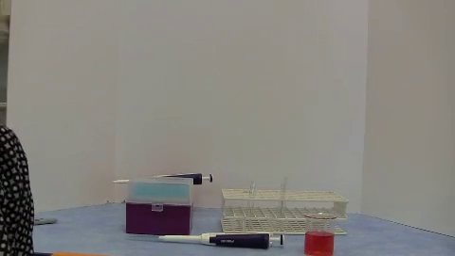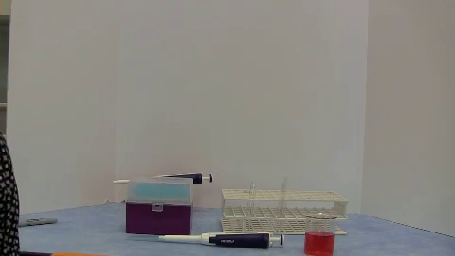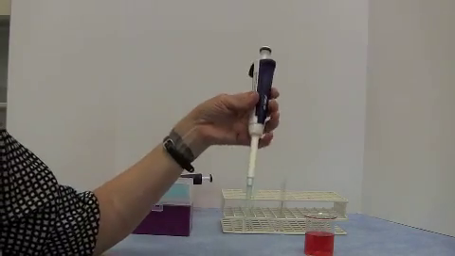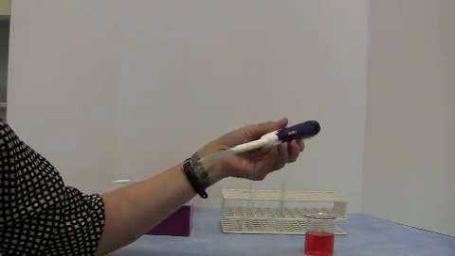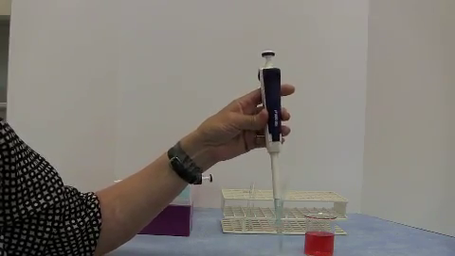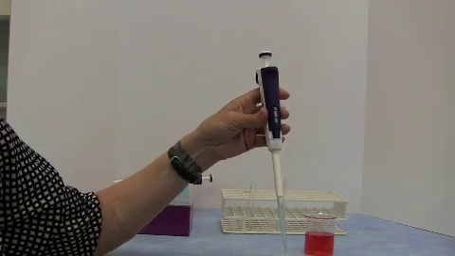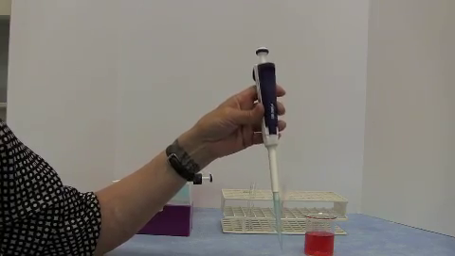Welcome to the biochemistry laboratory for the CABNRfit camp. The first thing I need to show you is how to use a micropipette. These are one of the most important tools you're going to use over and over again in biochemistry and molecular biology laboratories. They enable us to pipette small volumes, generally volumes less than 1 milliliter, down to 1 microliter.